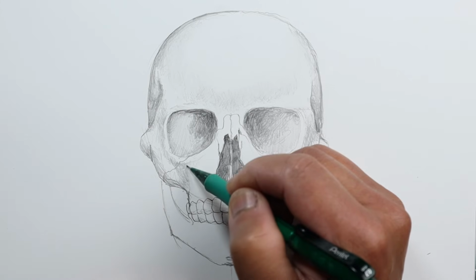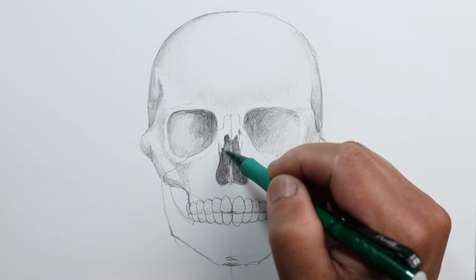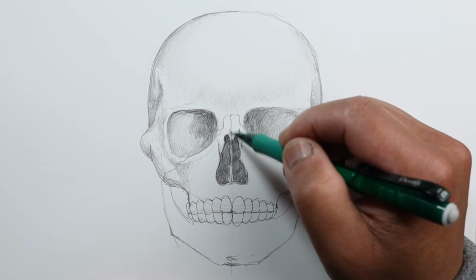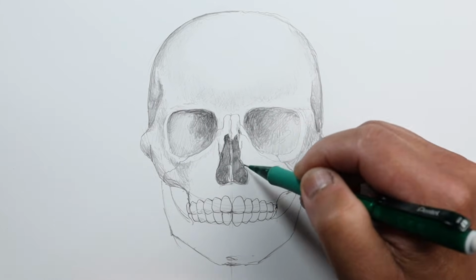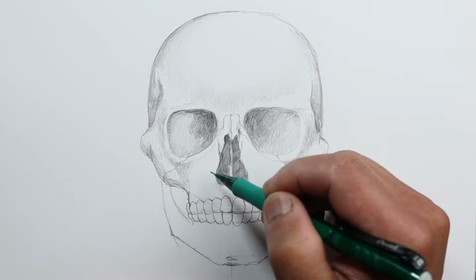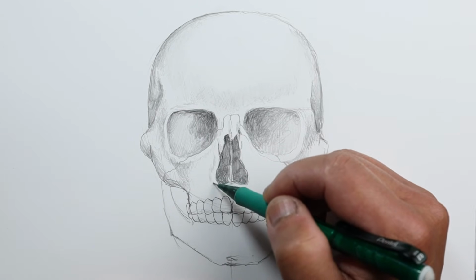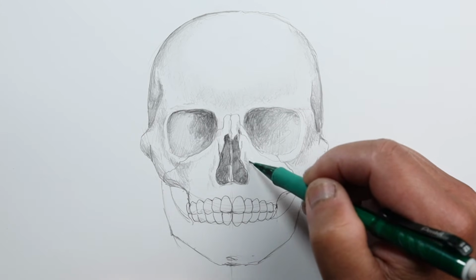Right here, a little bit darker. Okay, and again right here, all of this is very irregular, so I'll just add some shadow lines in different areas here.